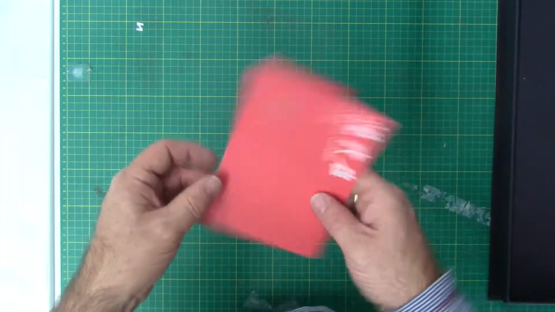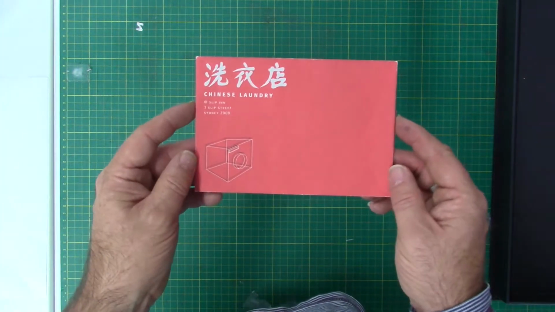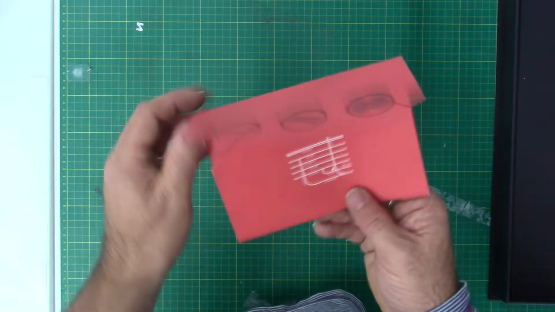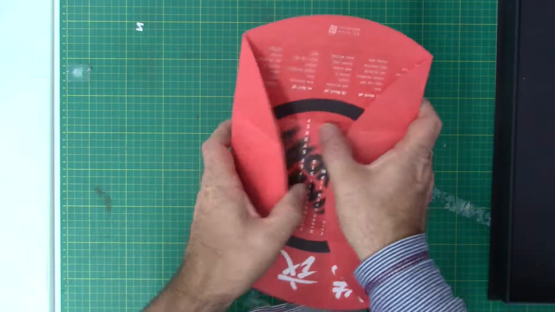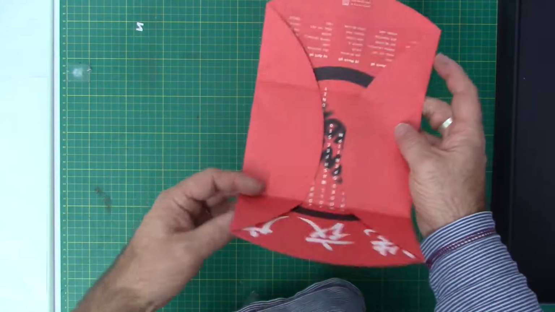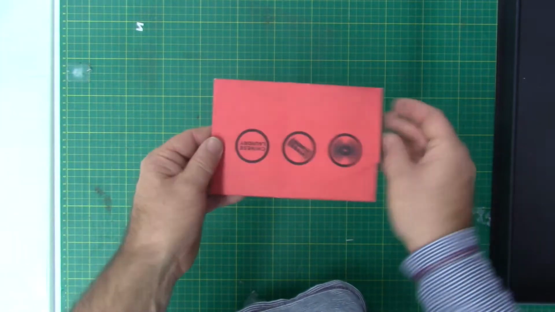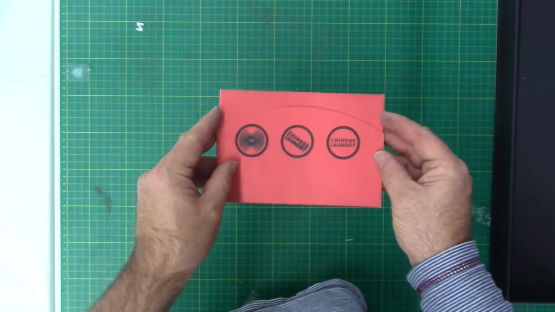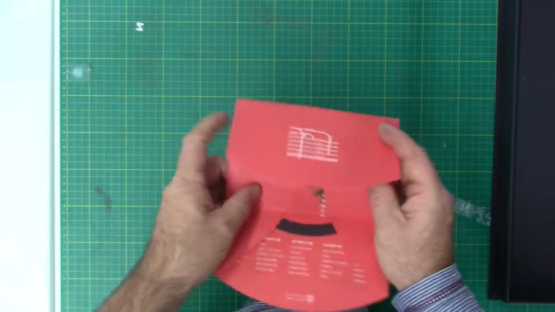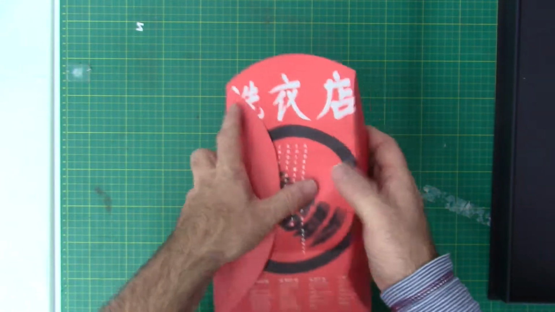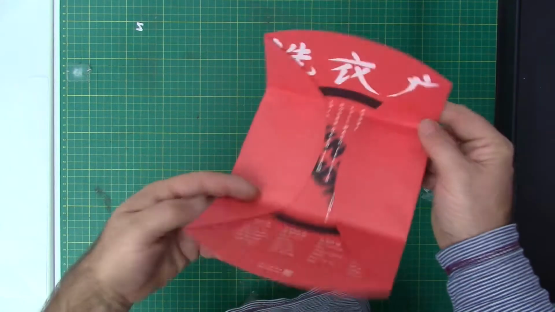I picked this up as a flyer from Hong Kong back in about 1999. I just like this one because it folds out into a circle. Chinese laundry. I think it was an invite to a club night. But it's quite nice how it goes from that to a circle. I've often used this as a template example for people because that's quite interesting as well.